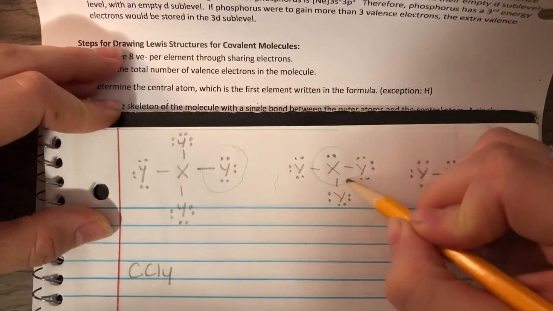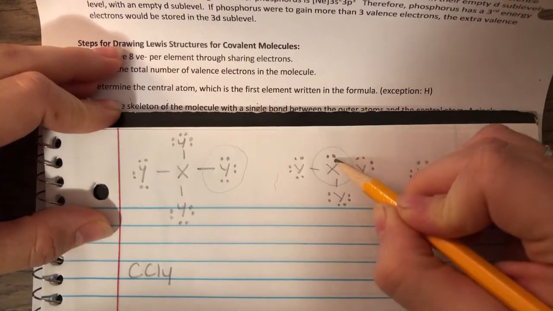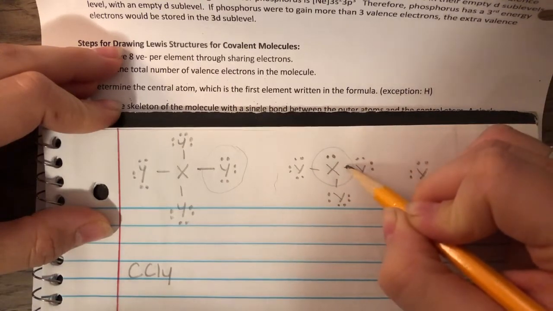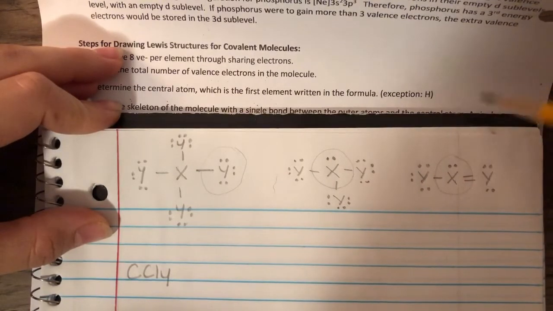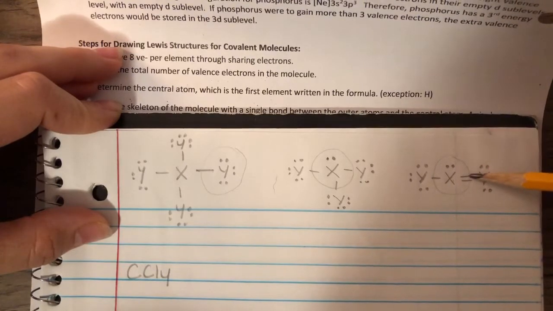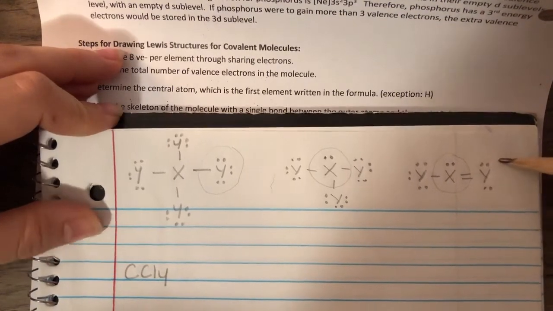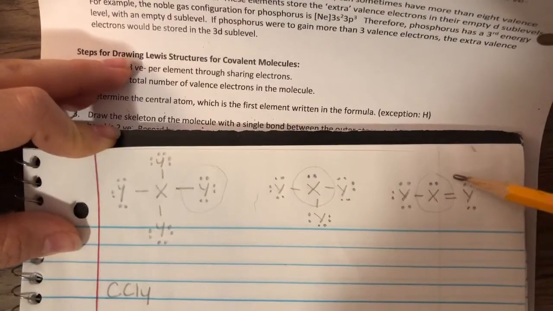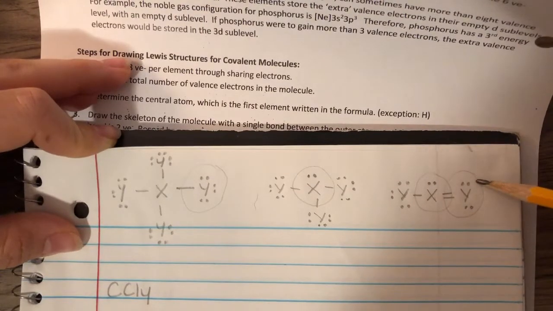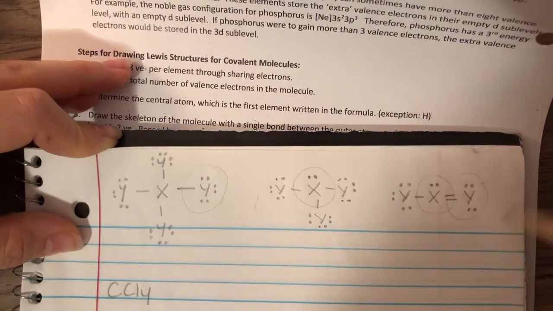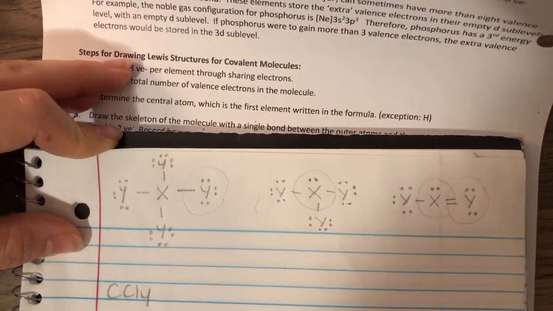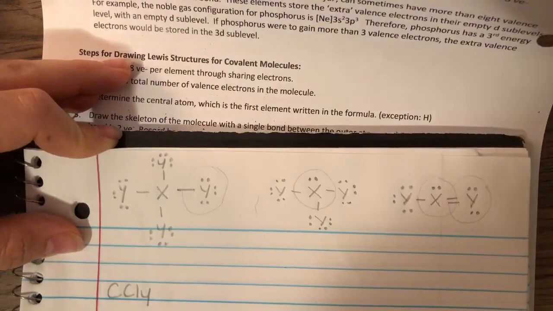This X has 8 valence electrons, 2 that are unshared, and 6 that are shared. This X also has 8 valence electrons: 2, 4, this line makes 6, and this line makes 8. And then this is kind of a different one as well, so I'll look at this one. This Y also has 8 valence electrons: 2, 4, 6, 8. So that's what our finished products will look like. We want them to have 8 valence electrons.